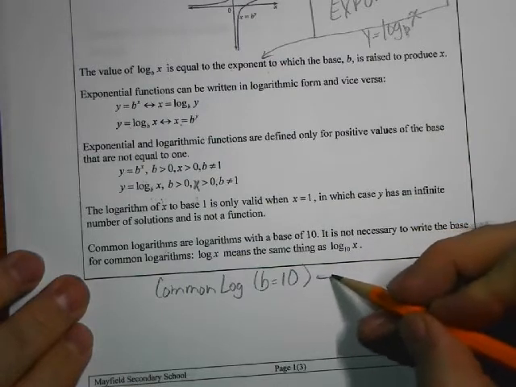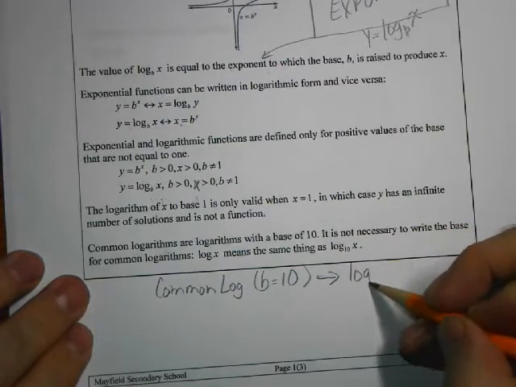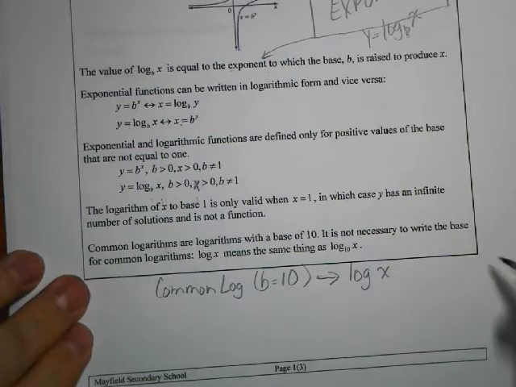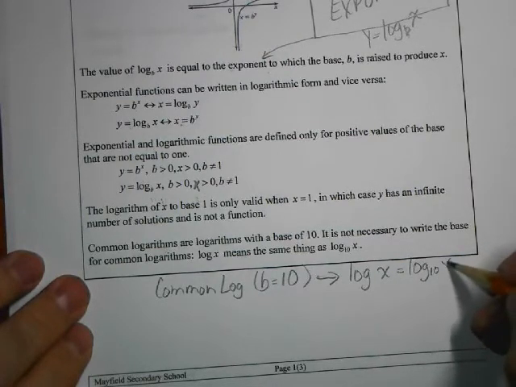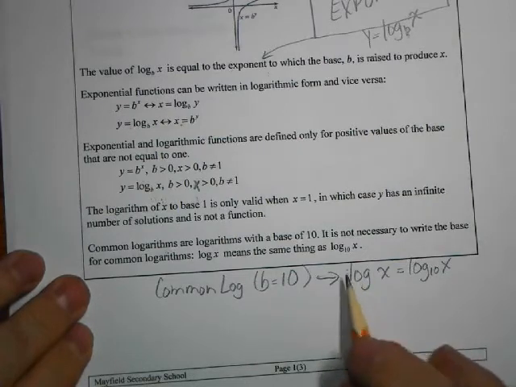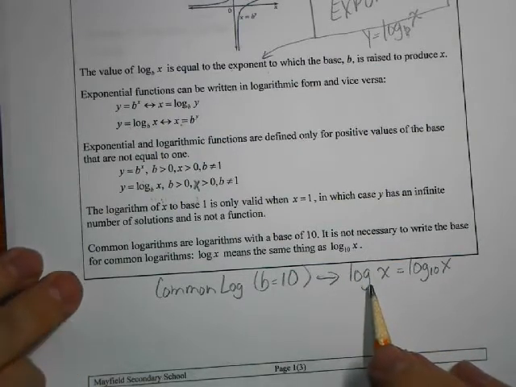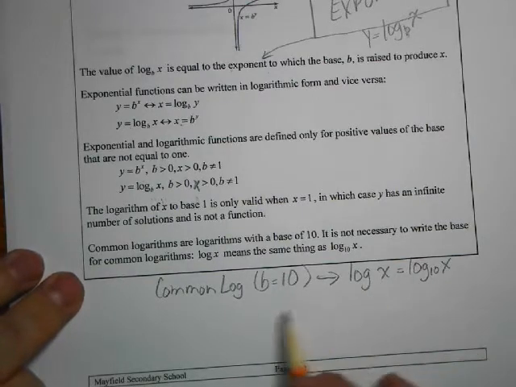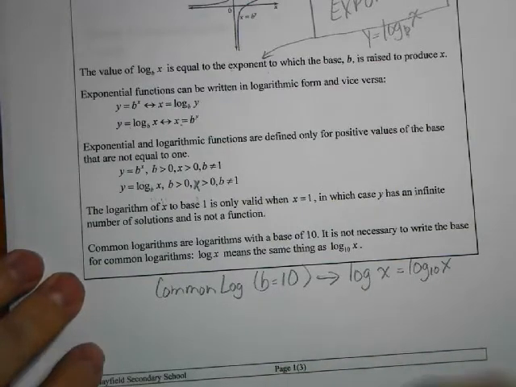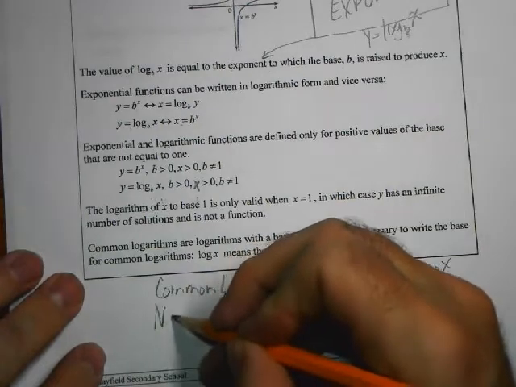So if you see something like the log of x, it actually means log base 10 of x. That's what your calculator does on the log button. It's actually using base 10, even though it doesn't show it on the button. So that would be called a common log. We also have something called a natural log.